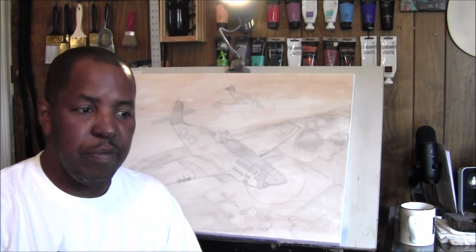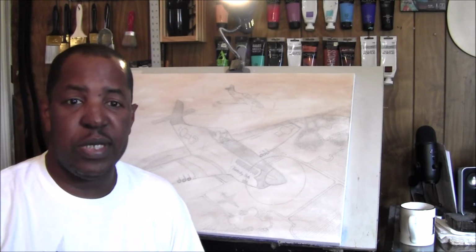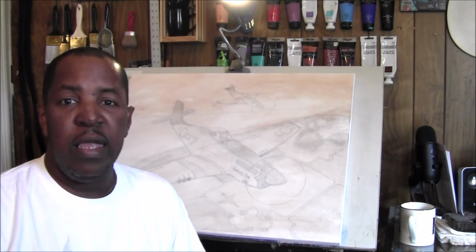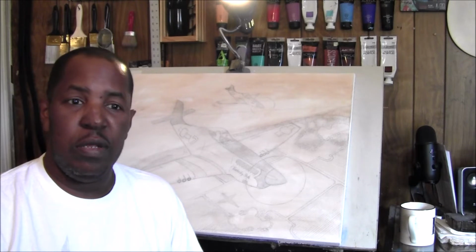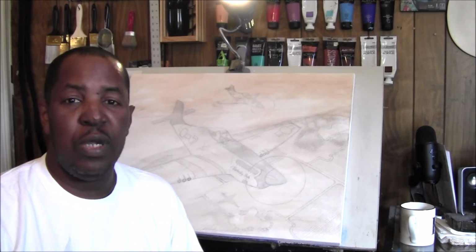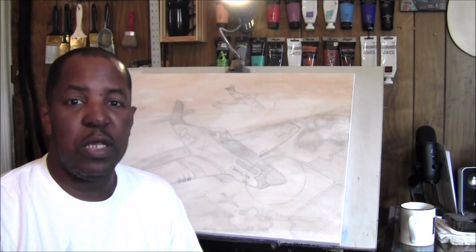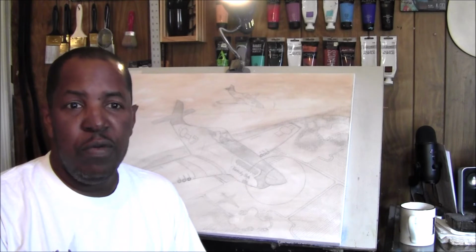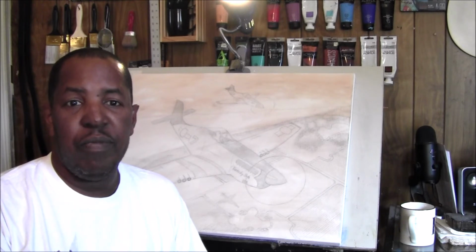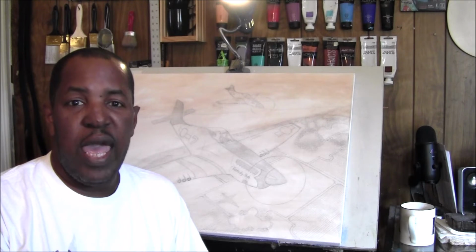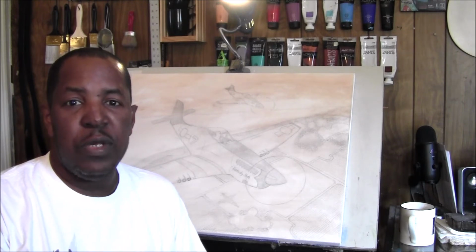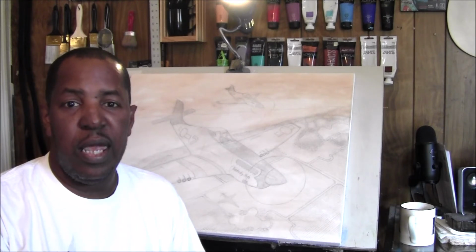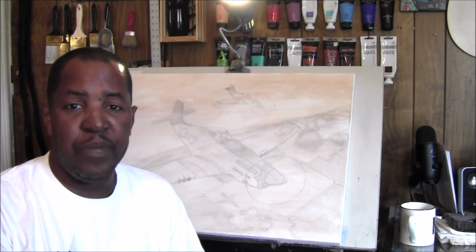So, getting into reference photos. Now, there seems to be a myth among artists. Let me take that back, because I don't want to generalize every artist, but a lot of artists seem to think that if you use a reference photo, your artwork has to be almost an exact replica or spitting image of that reference photo, and it does not.